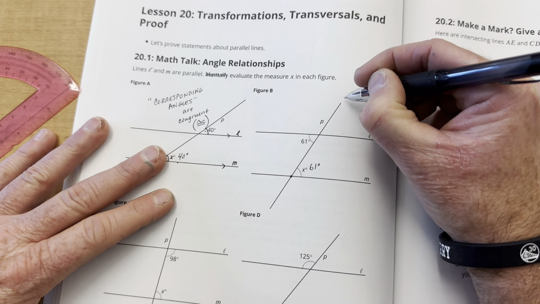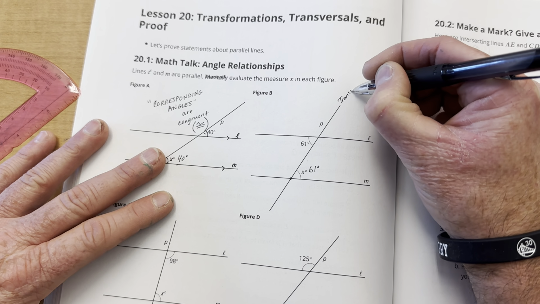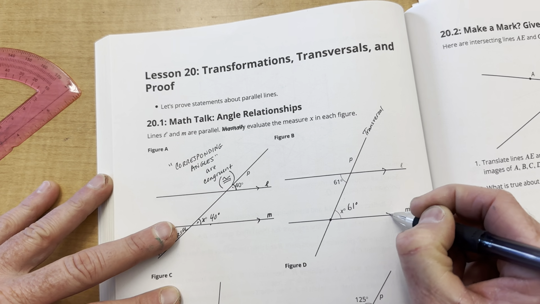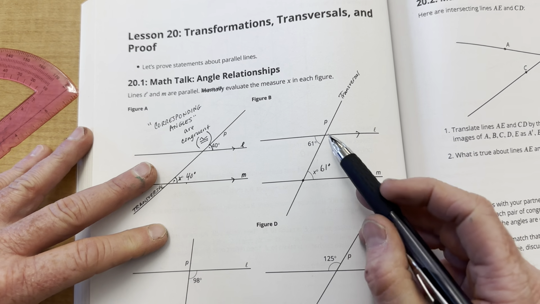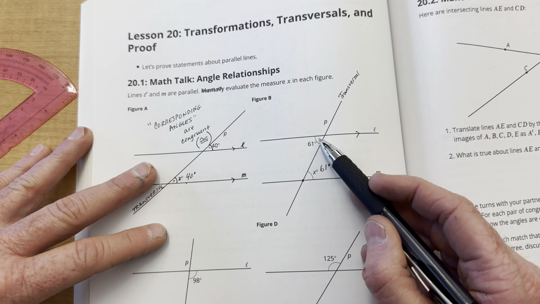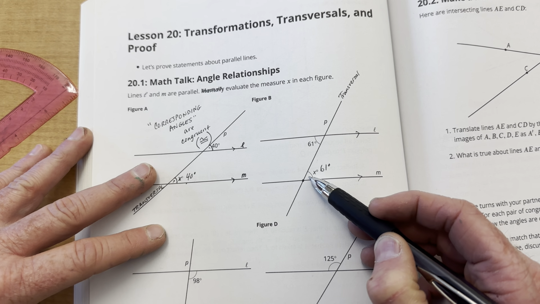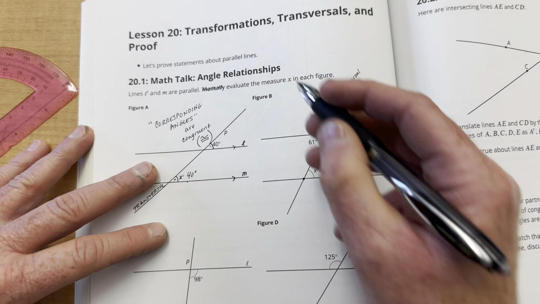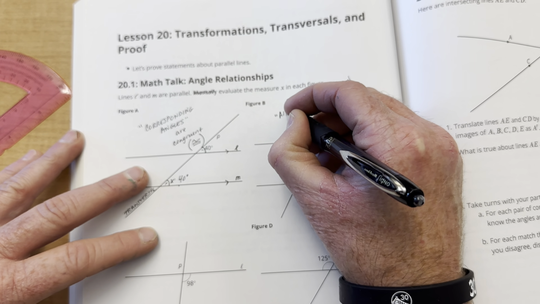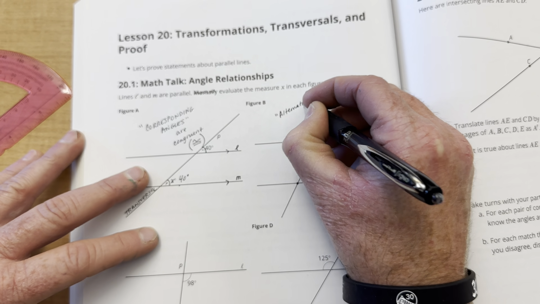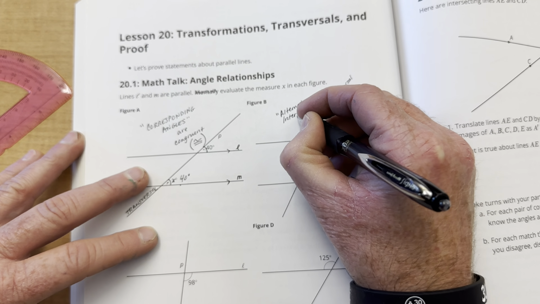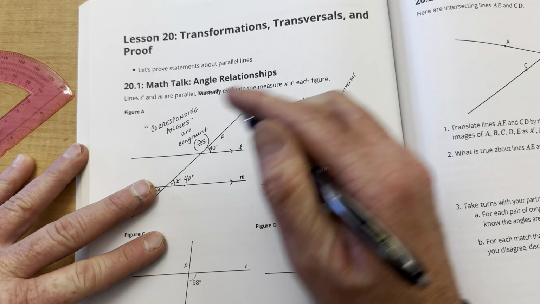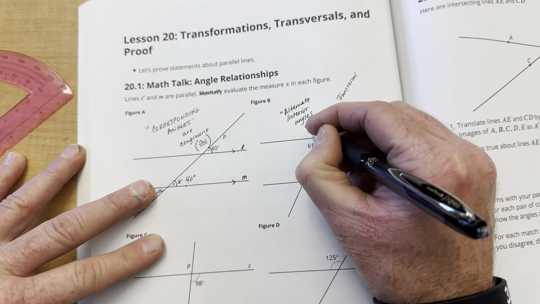Again, transversal line cutting across two parallel lines. This one and this one are congruent. These are known as alternate interior angles. Alternate interior angles are congruent.